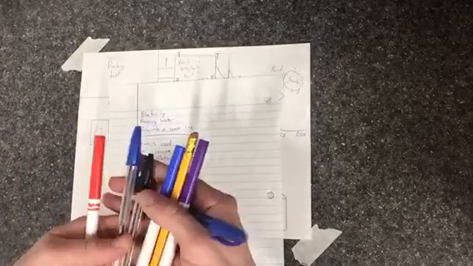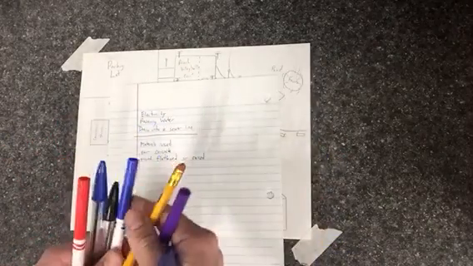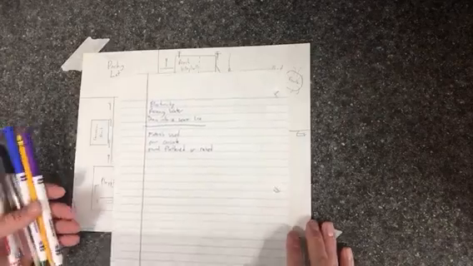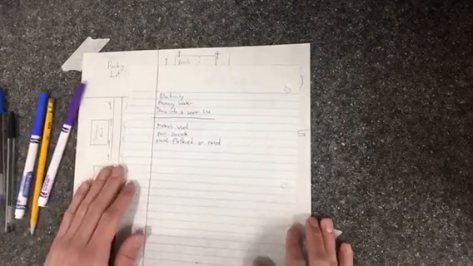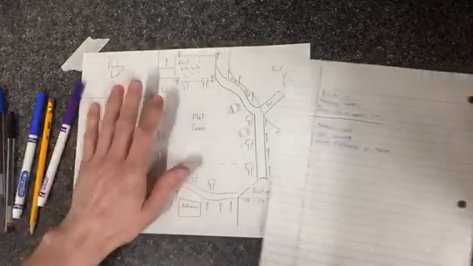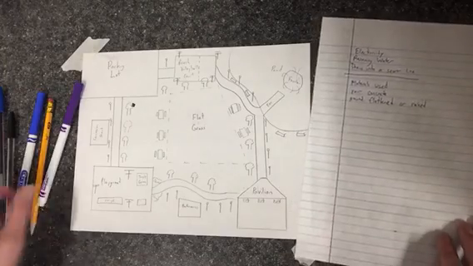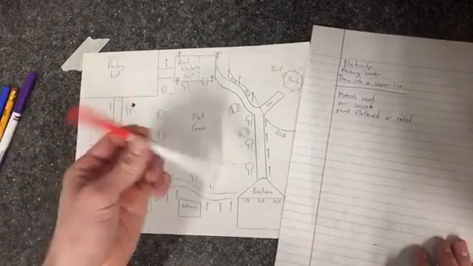So, you're gonna use different colors for this. I don't care what you use, pens or markers or different colored pencils or crayons, but you're gonna choose a color and you're gonna use that for electricity. Make sure it's a different color than what you initially drew, okay? So I'm gonna choose red for electricity.